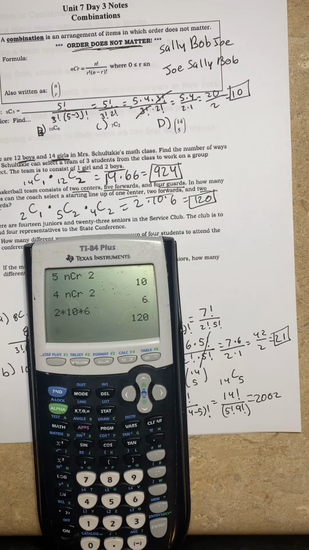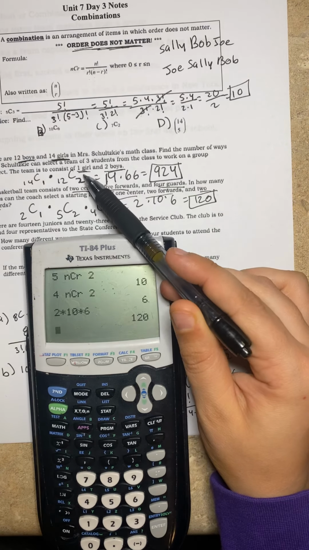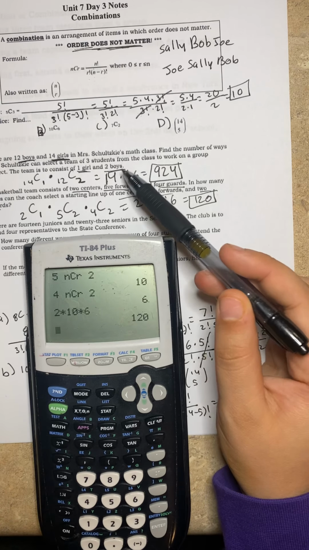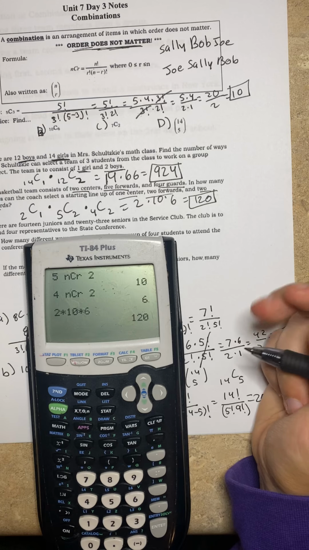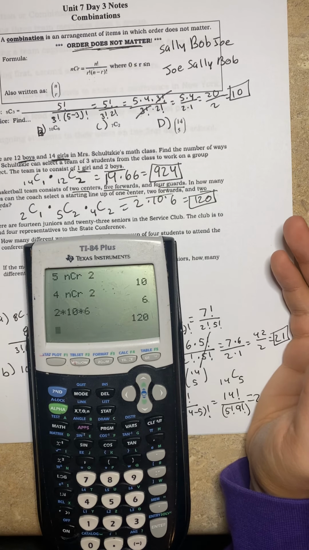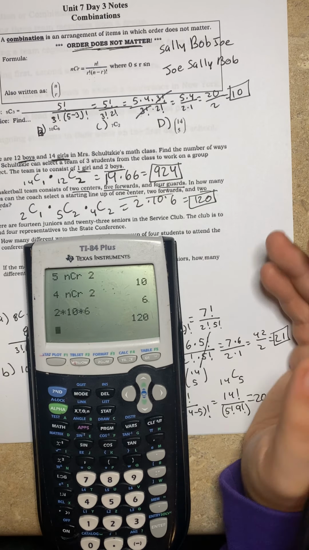And notice why this is important, that these are combinations and not permutations. With combinations, it doesn't matter which 2 boys, if I use Bob and Joe first or if I do Joe and Bob. They're still in the group of 3 no matter what. So it doesn't matter what order I put them in, they're still going to be in a group regardless.